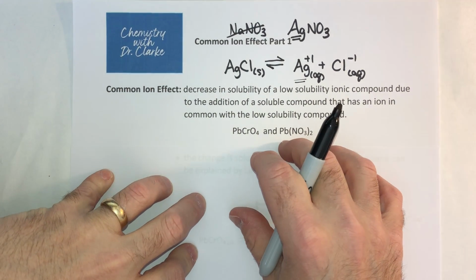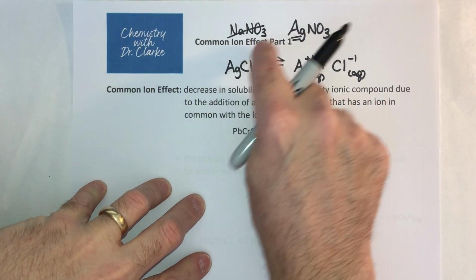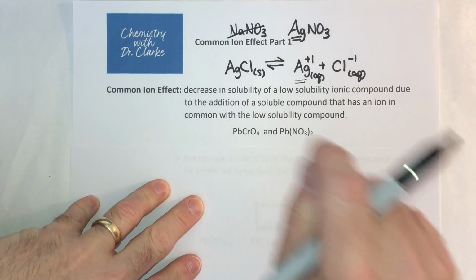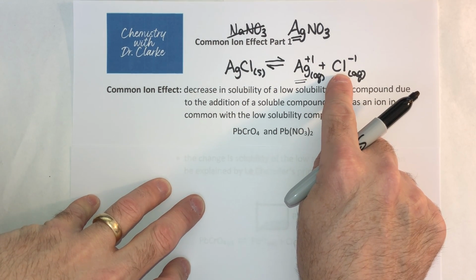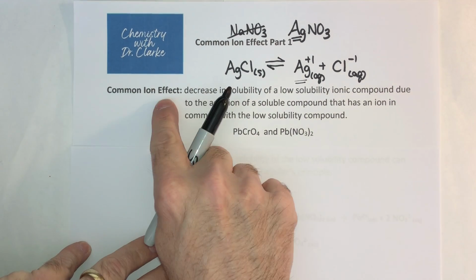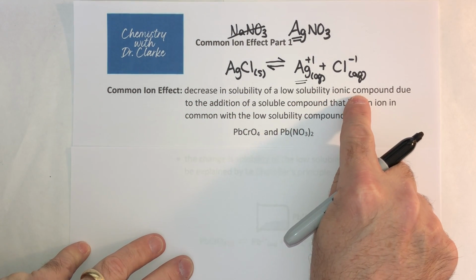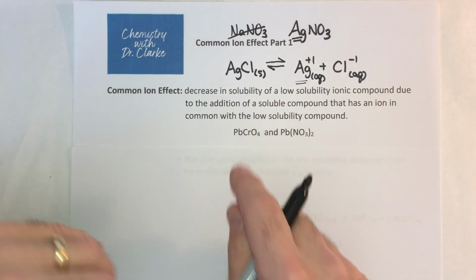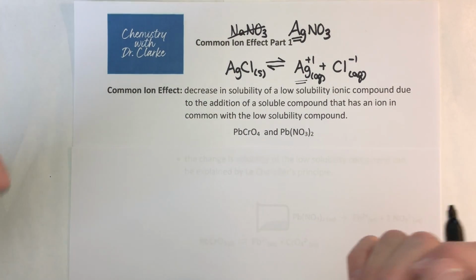And what ends up happening is that if you attempt to dissolve a second chemical that has an ion in common, you're going to decrease the amount that you can dissolve. Okay, the amount that's dissolved is going to be much lower. So common ion effect always leads to a decrease in solubility of the ionic compound due to the addition of a second compound with a common ion.